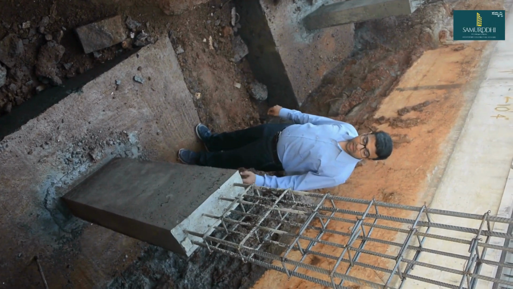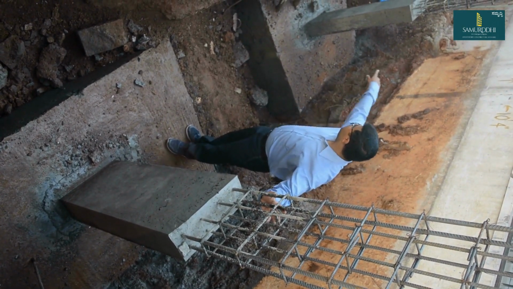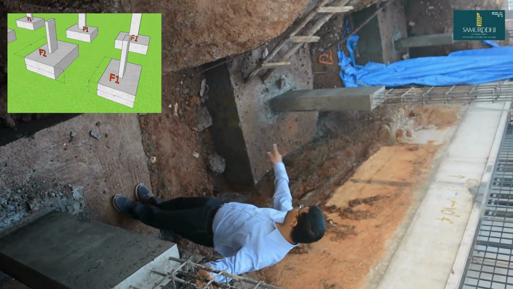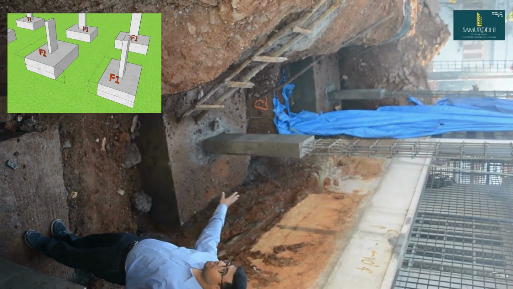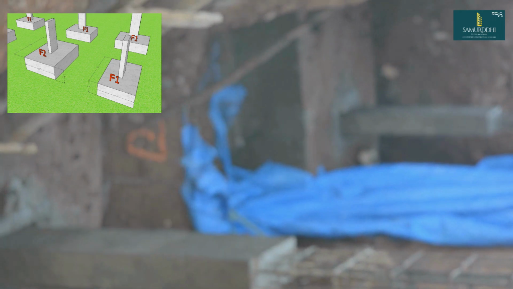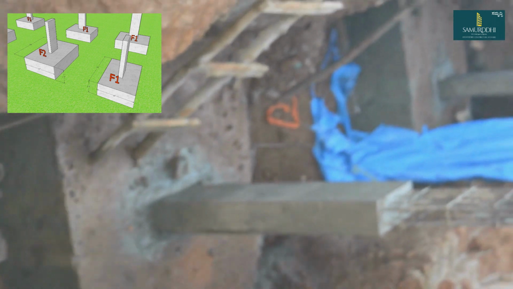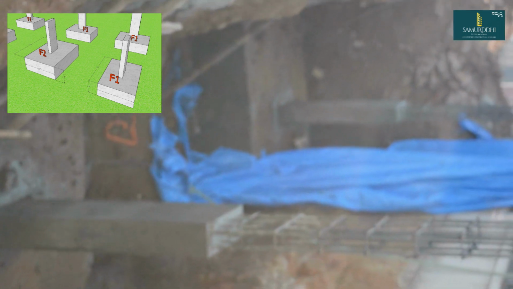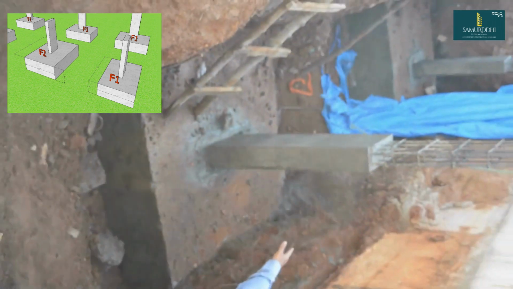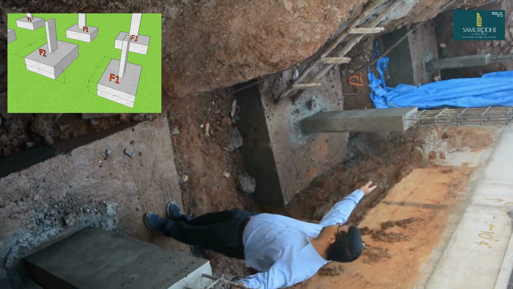So friends, with this background, let's understand that there are 12 foundations like this in this project, and in this line there are a total of 3 such foundations where the size is 4 feet by 5.5 feet with a depth of 18 inches, and all the 3 columns in this line are of 6 inches by 18 inches. Other foundations are of a different size, which we will see at a later stage.